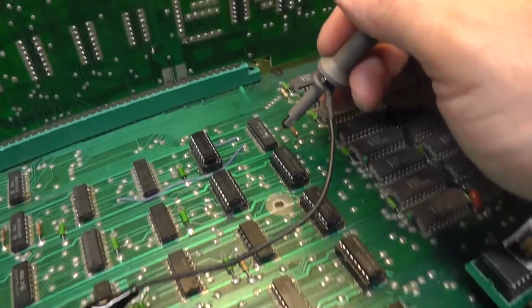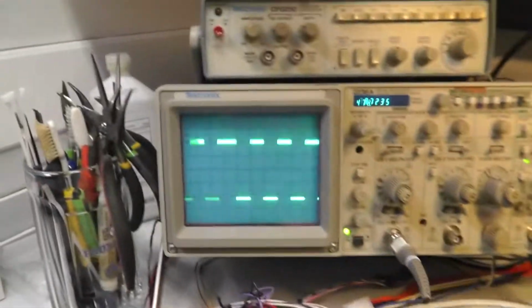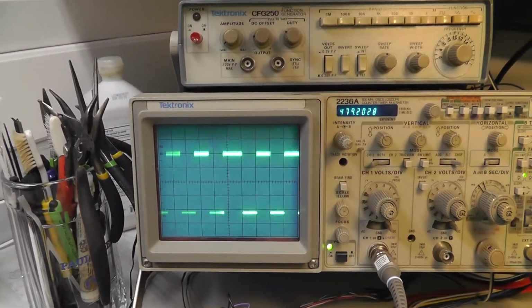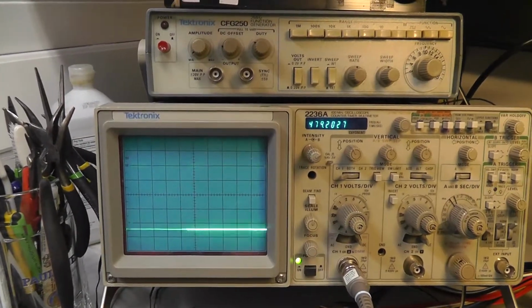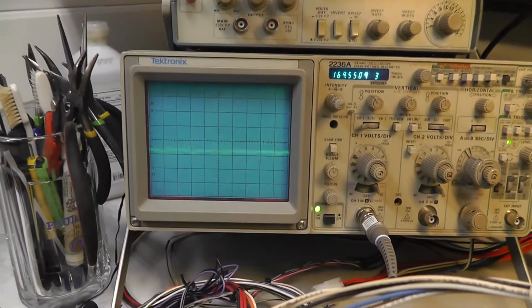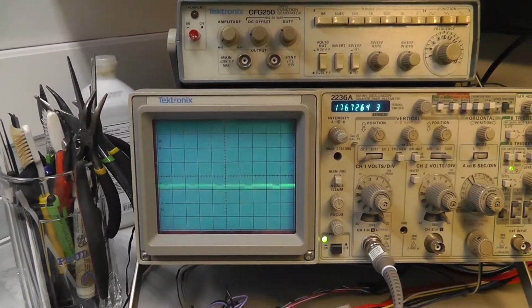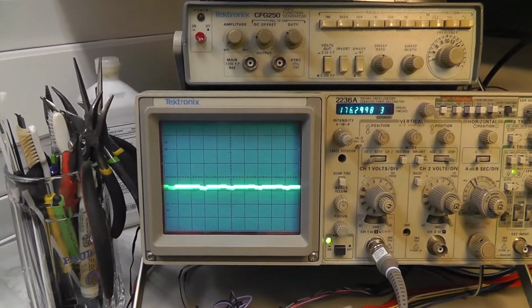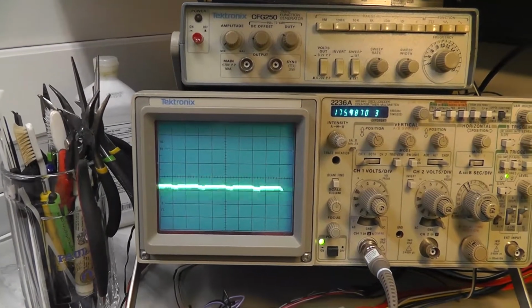F7 is right here, pin 2, and we got 480 hertz, which is correct. Then we go to pin 5, which is actually the 32V, and we have nothing. That's not good.